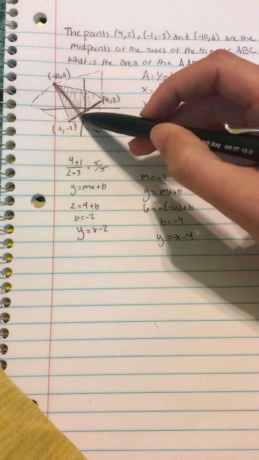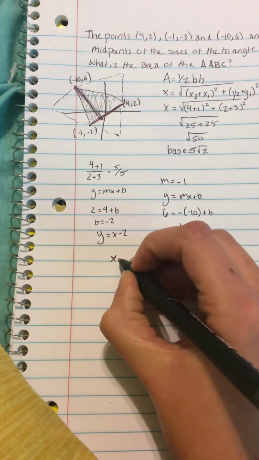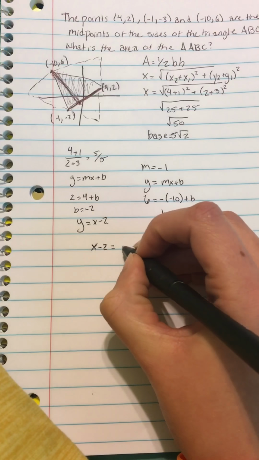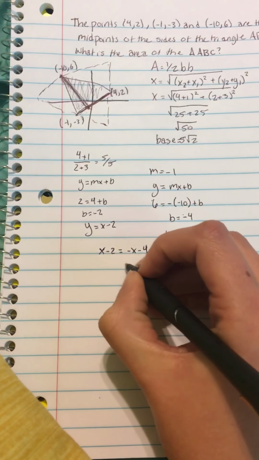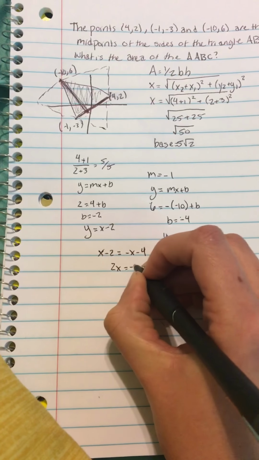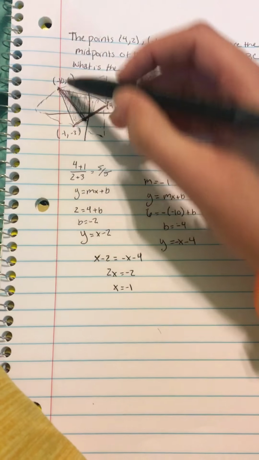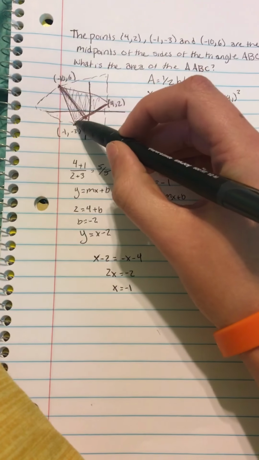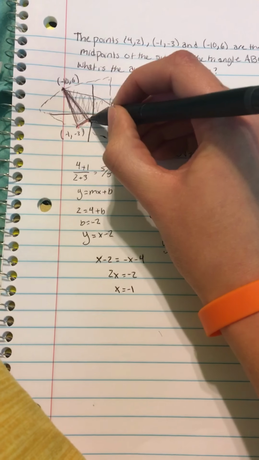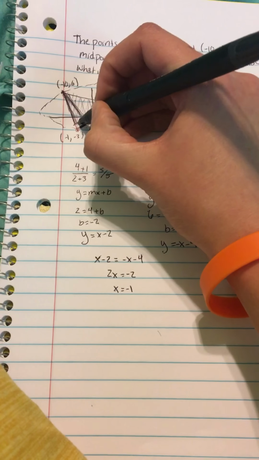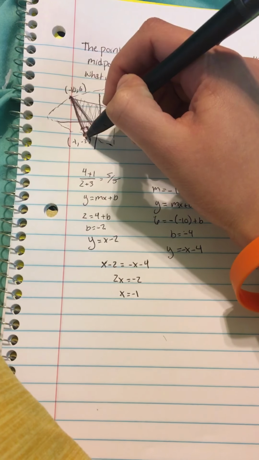And then in order to find the point where these two lines intersect, we're going to have to set these two equations equal to each other. So you get x minus 2 equals negative x minus 4, which is 2x equals negative 2, and x equals negative 1. So the point with x equals negative 1 on this line is actually a point that's given to us. It turns out this line and this line are actually perpendicular to each other, making this a right triangle. So the height of our triangle is really just going to be this.